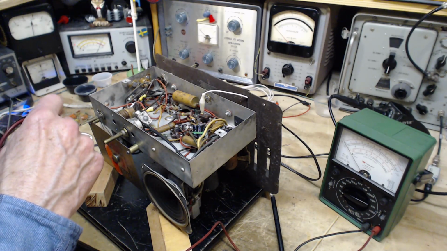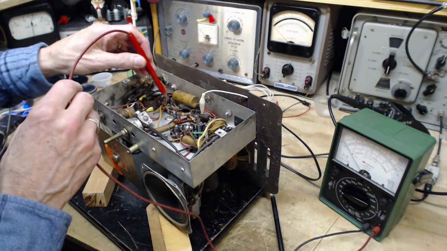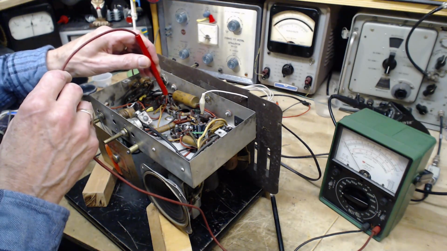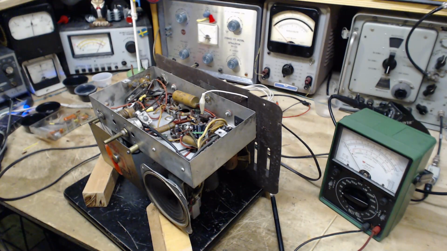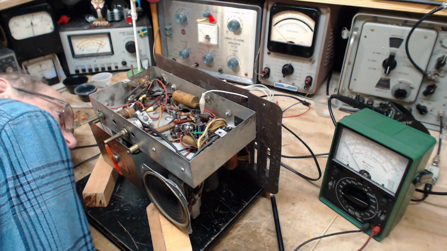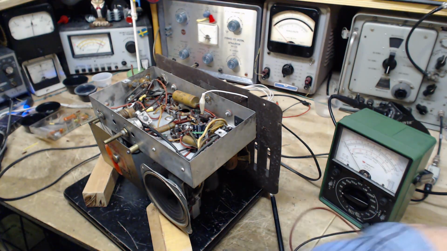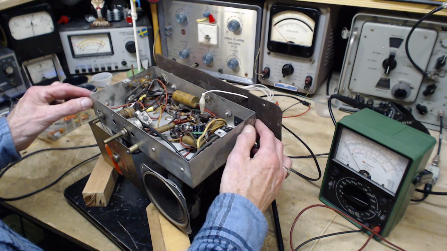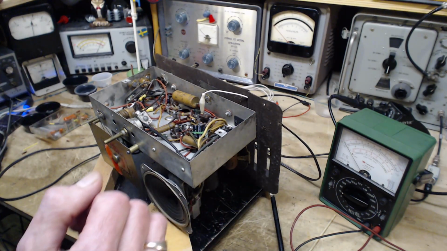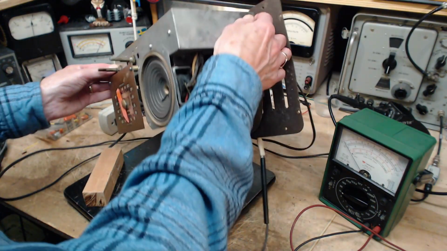Am I getting this right? So there's a wire coming off the high impedance side of the big resistor, disappearing in a hole, and I'm pretty sure that's heading for a grid cap. Let's just see. I can't bring myself to pick a radio up with the power on. Okay, we'll flip it over and we'll take a look.